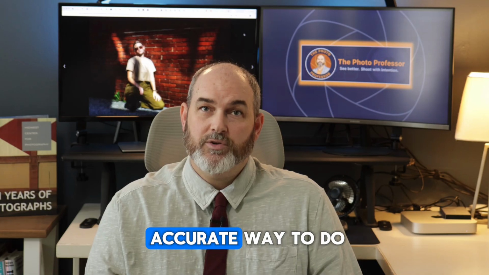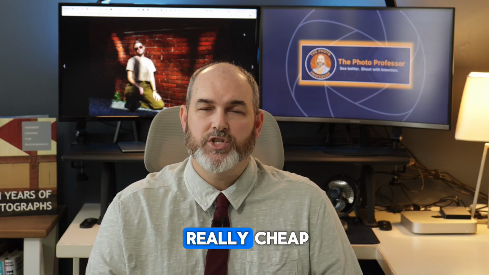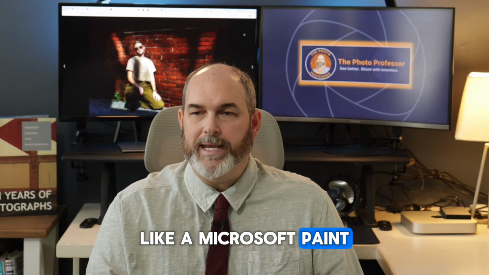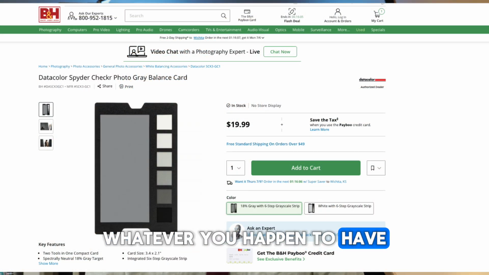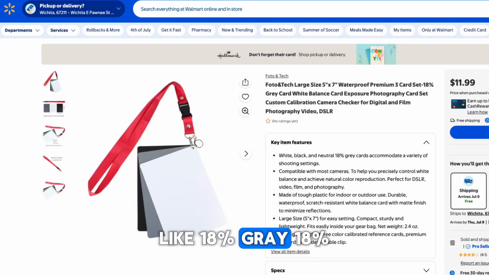The more accurate way to do it though is to make sure you have a gray card. You can buy these really cheap, or you can just make them yourself in like a Microsoft Paint or Photoshop, whatever you happen to have. You can just like make a big swatch of like 18% gray. 18% gray is the standard basically in the industry.